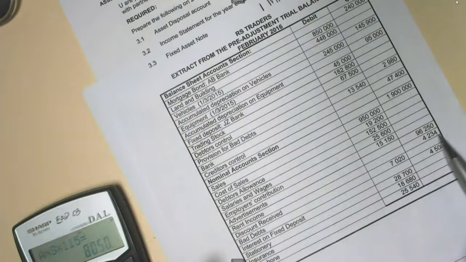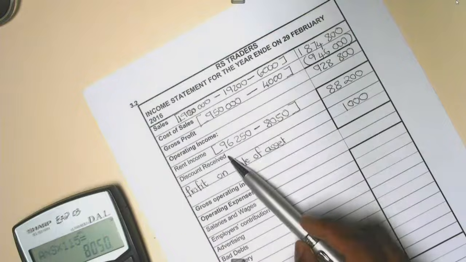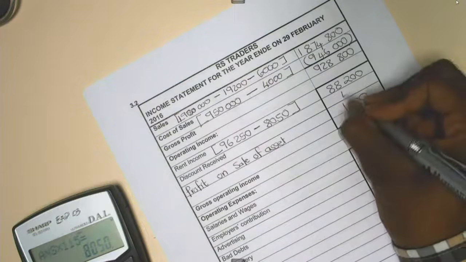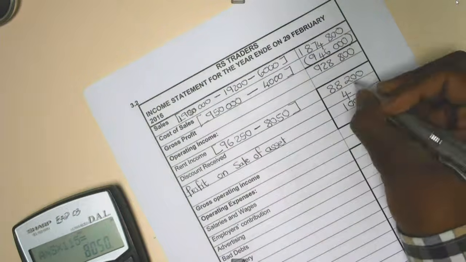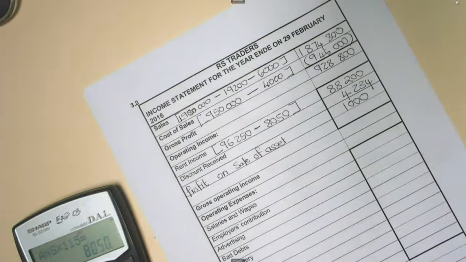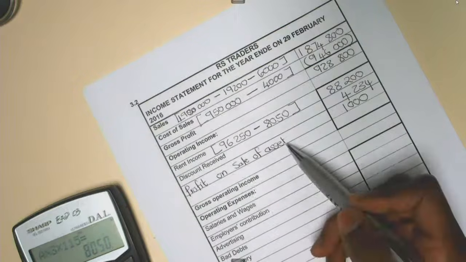Now that figure, we need to transfer it as a working under the discount received in the operating income, but we need to double check, is there an adjustment? If there is no adjustment, we can just transfer it as it is in there. 4,234.